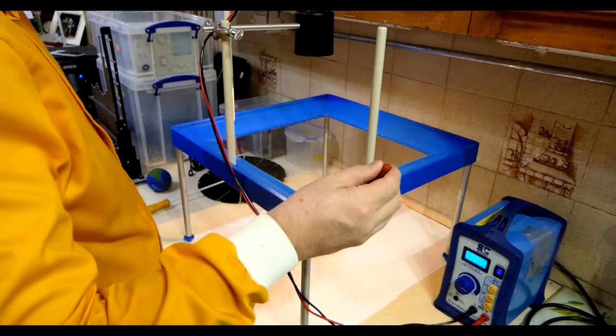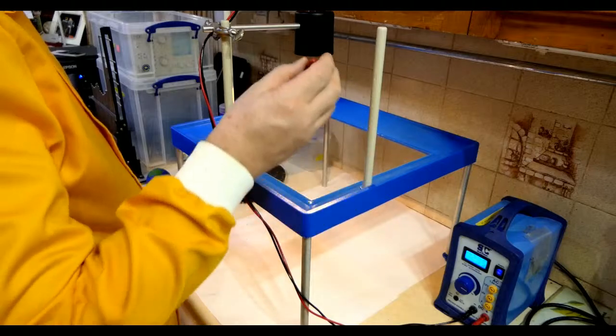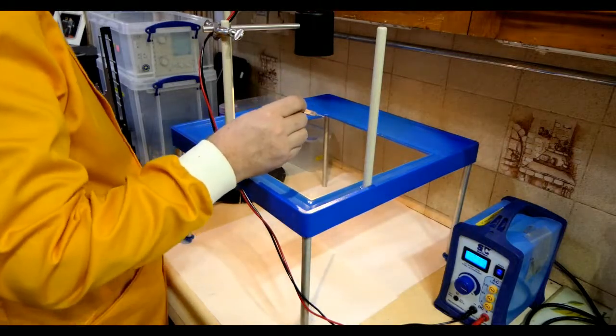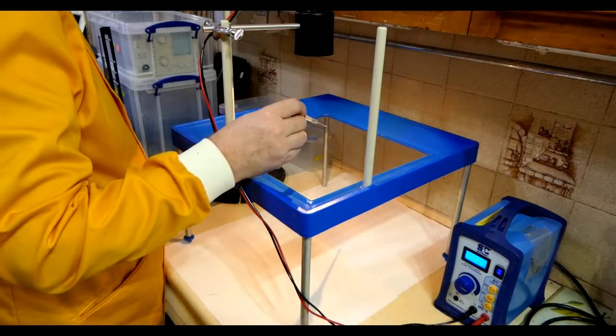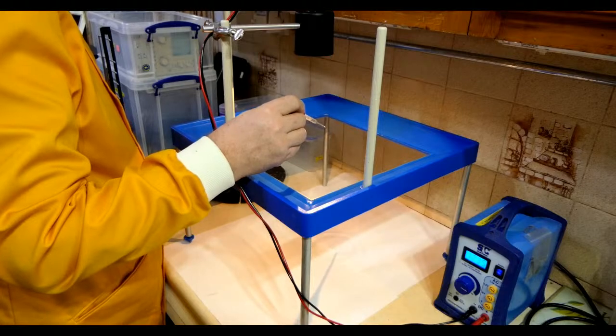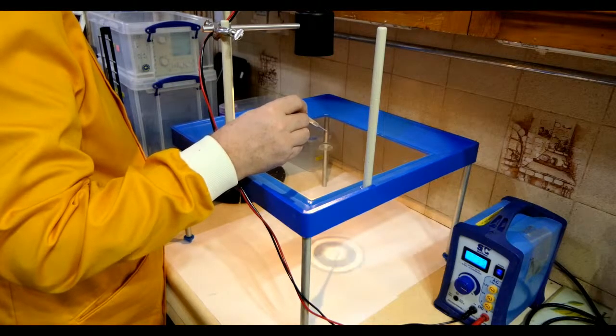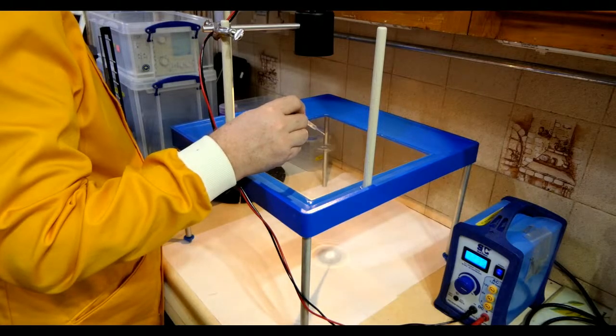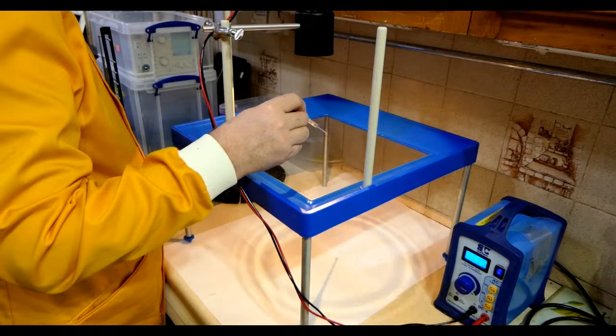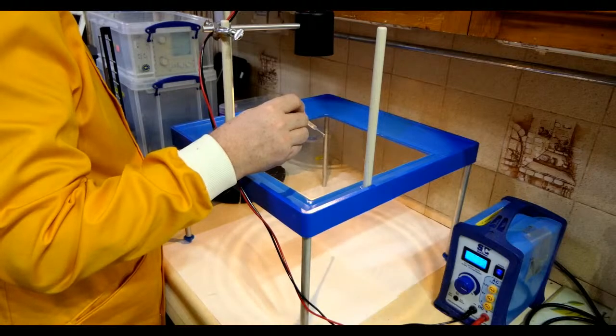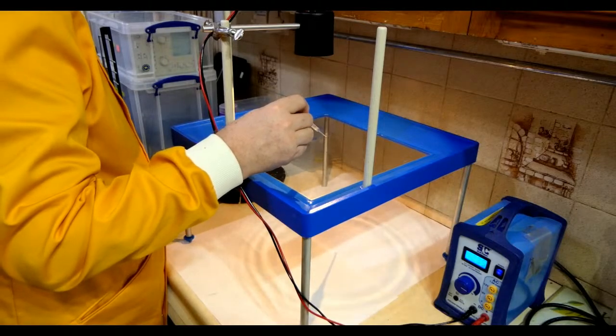Let's make some waves here. And we can see that they spread out. Okay, so there's our circular propagation of waves.